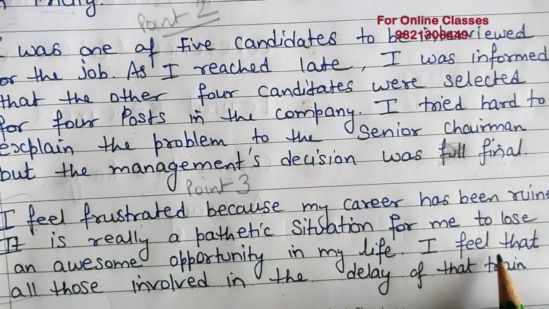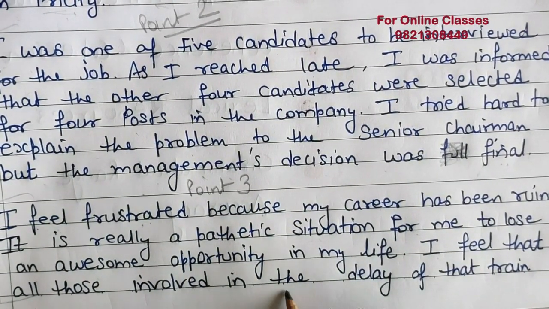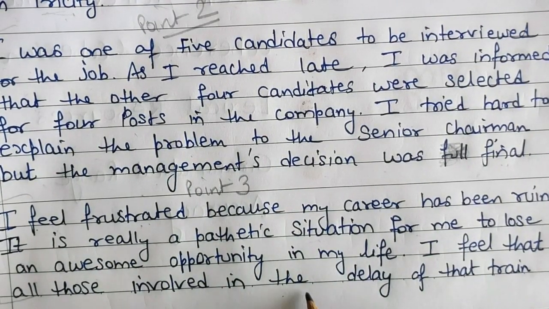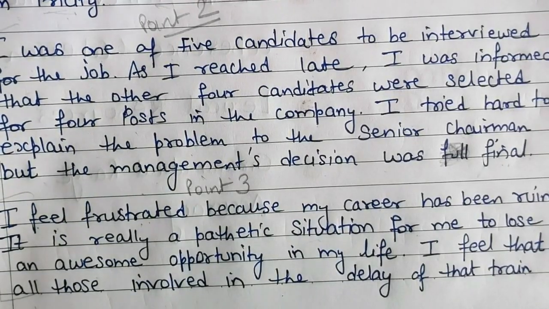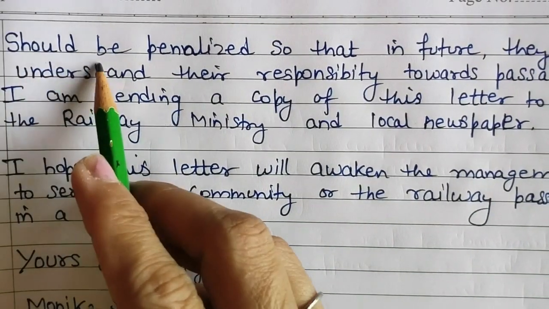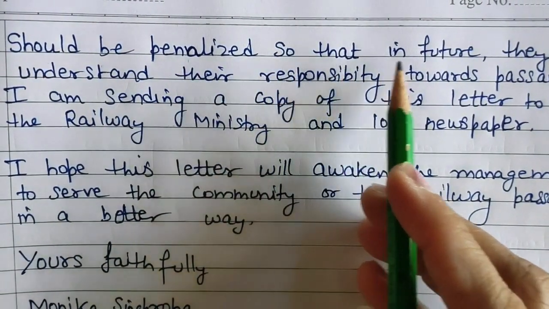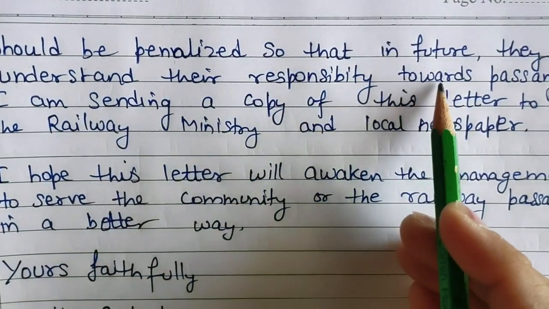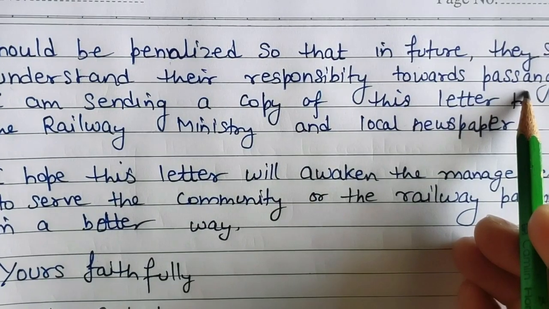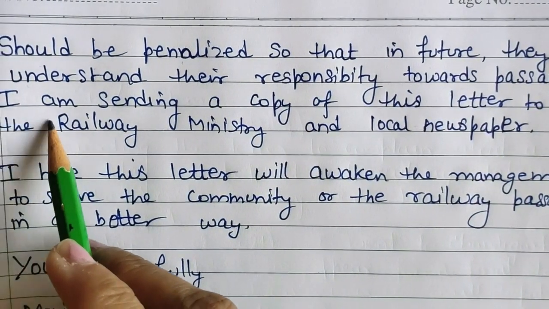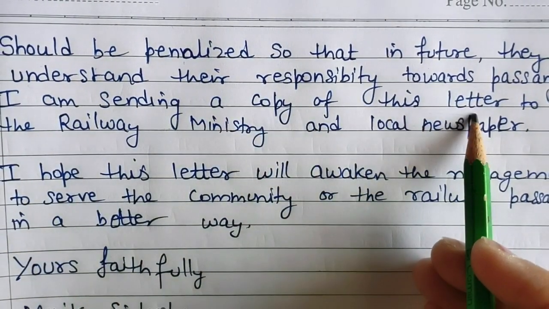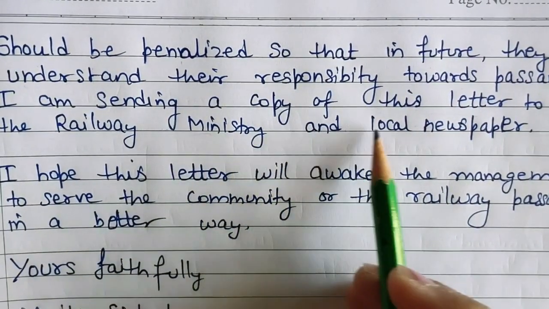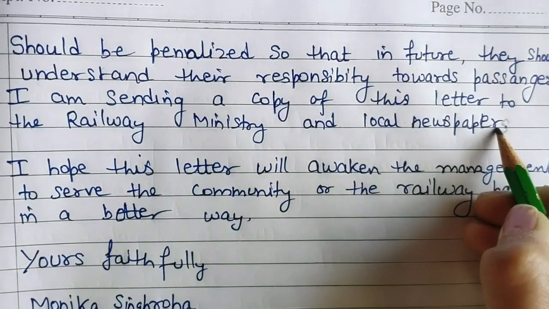Okay, now I feel that all those who were involved in the delay of that train should be penalized so that in future they should understand their responsibility towards passengers. I am sending a copy of this letter to the Railway Ministry and local newspapers.